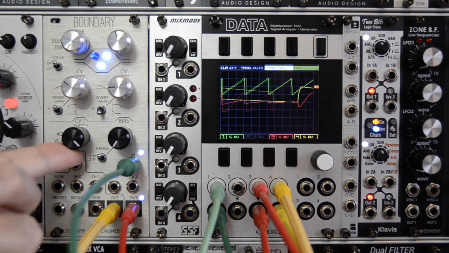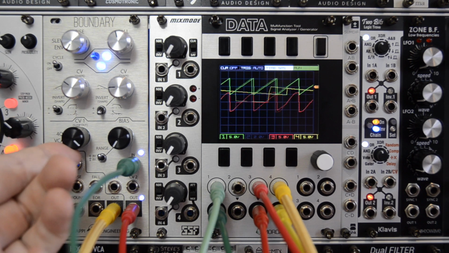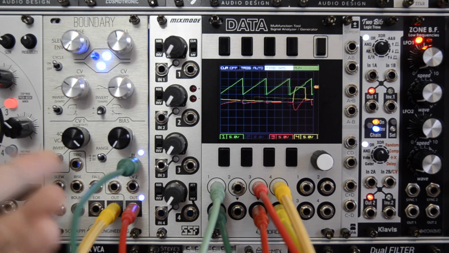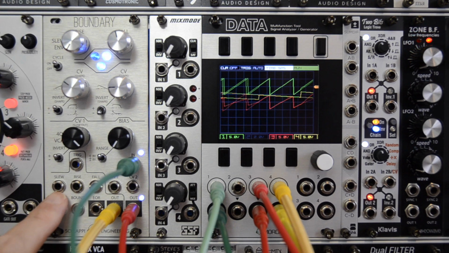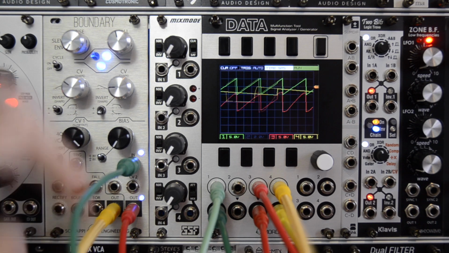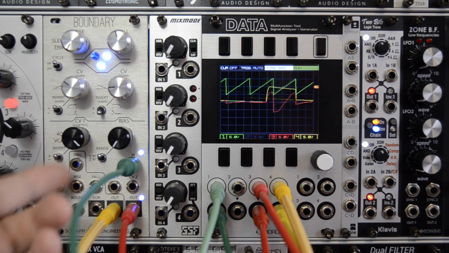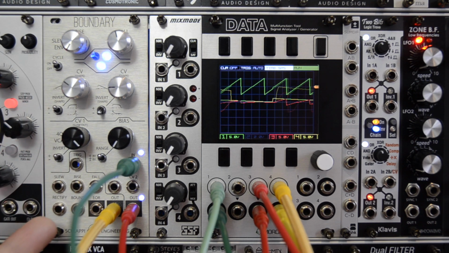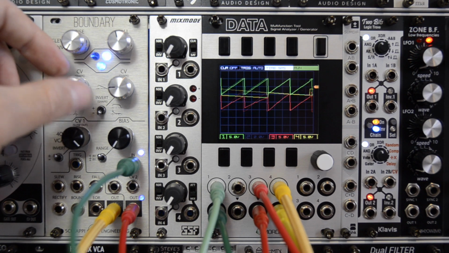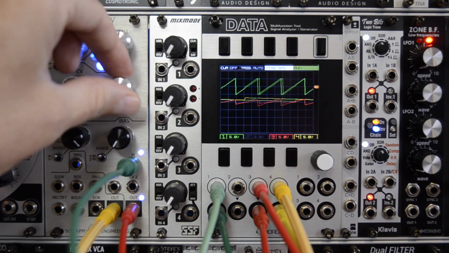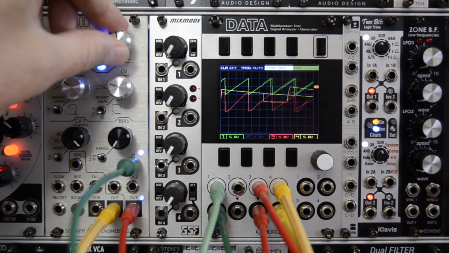At which point we can do all the things that I showed you, but just with the built-in function generator. You can send something into the slew input of the function generator and use that to open and close your VCA. You can use a rectified signal to open and close the VCA. There's really a lot that you can do with this.